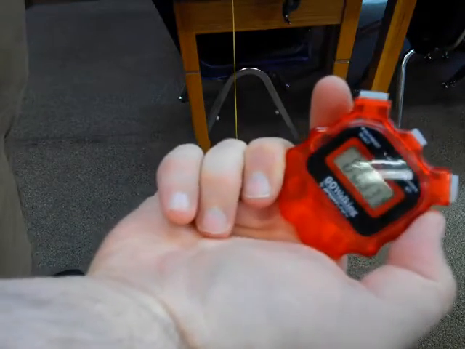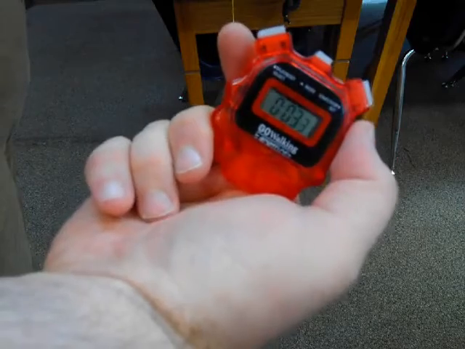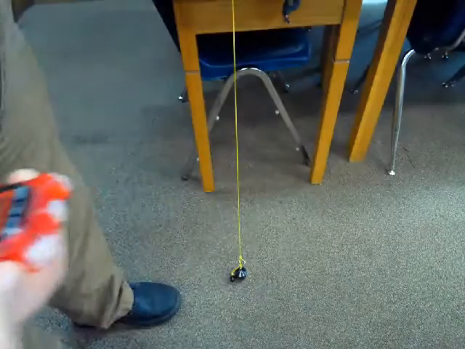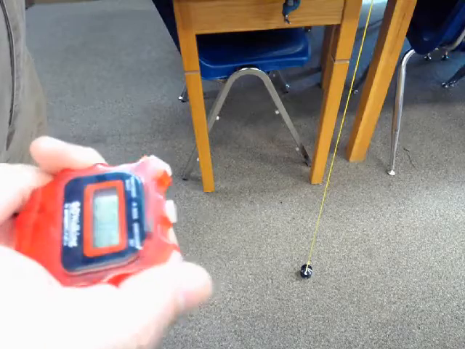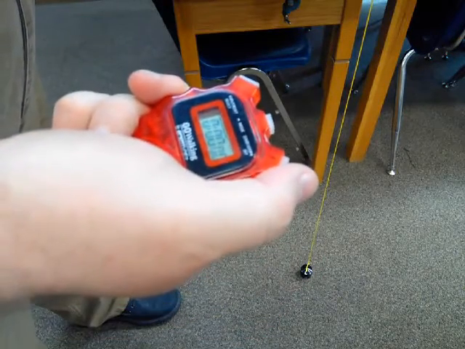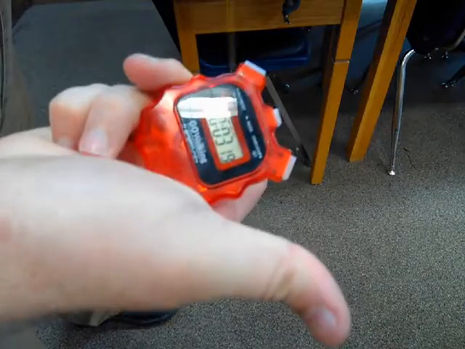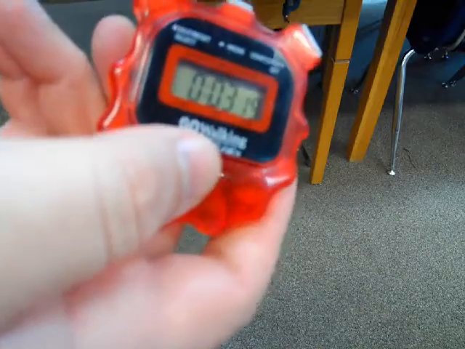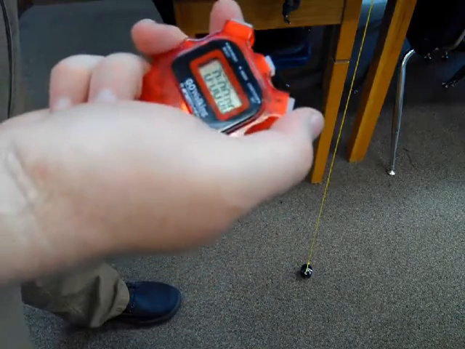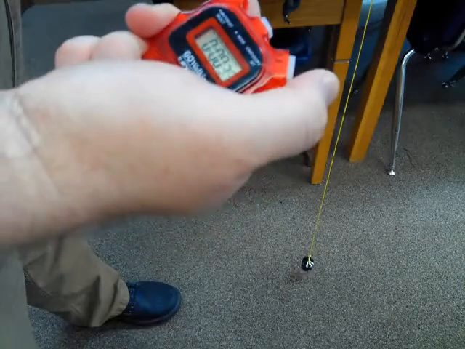3.31. 3.31 seconds. Can you see? There's a glare. How is there a glare in this room? The windows are closed. Anyway, I'll do it again. This is trial 4. 3, 2, 1, go. 3.19. 3.19 seconds. So we'll do it again. 3, 2, 1, go.